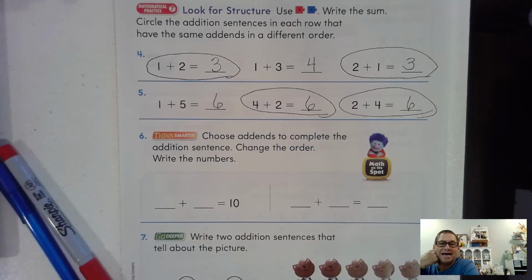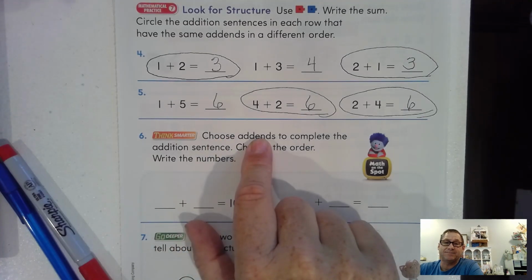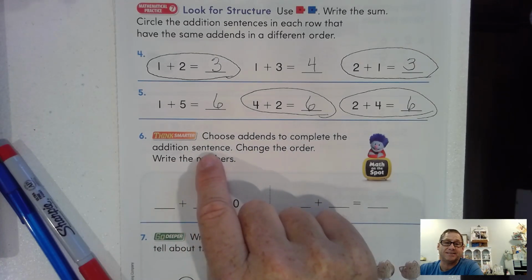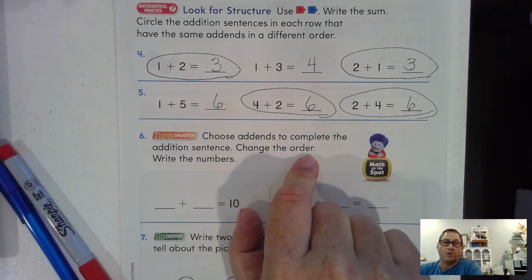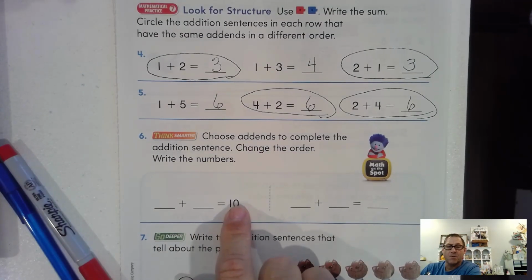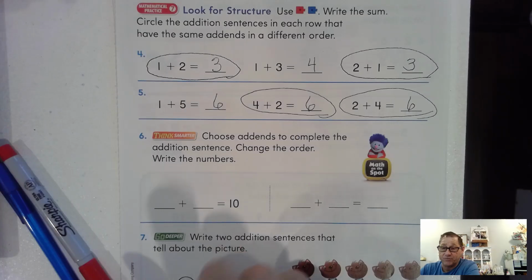All right, choose addends to complete the addition sentence. Change the order. Write the numbers. So there's multiple answers for this. Okay, we just need 2 addends that, when you add them together, give you 10. Okay, so can you think of 2 numbers that would give you 10?